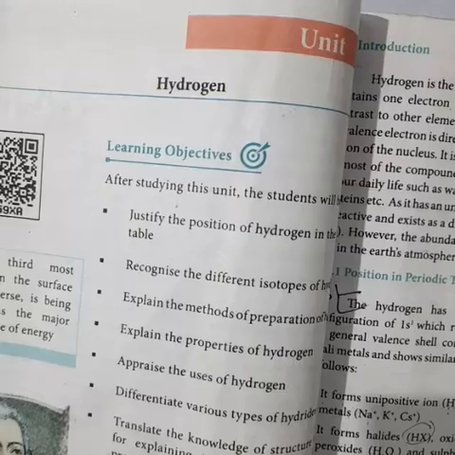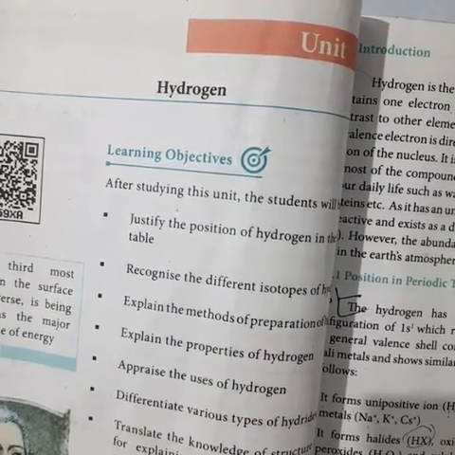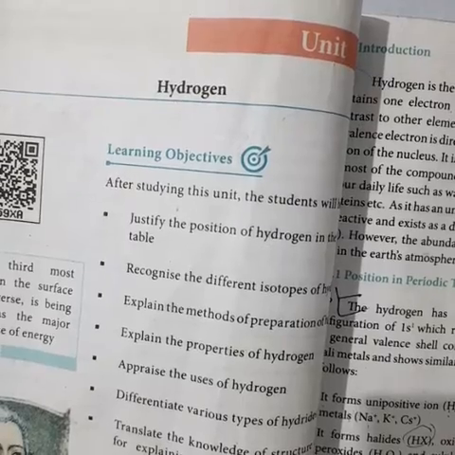Okay, and for the 2 mark and 3 mark questions also, you need to study the book in and book back questions.